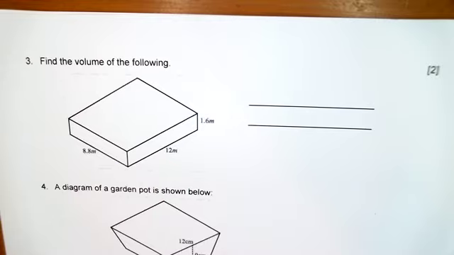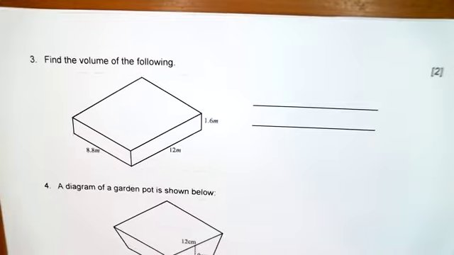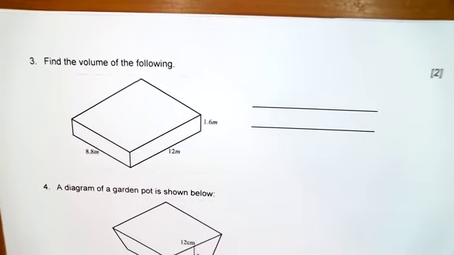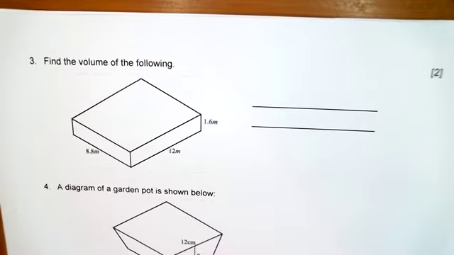Right, question 3. I have a feeling we missed question 2. Let's have a quick look. We have question 2 here. Oh, we did have question 2. That's fine. Okay, so we've got question 3, sorry. So let's take a look at this.